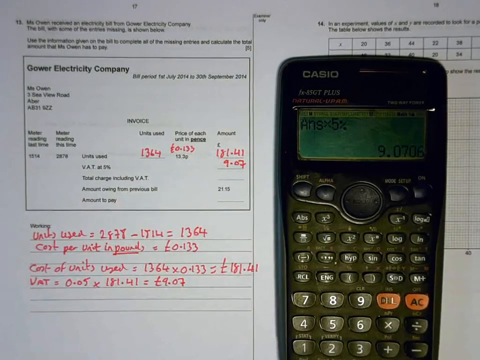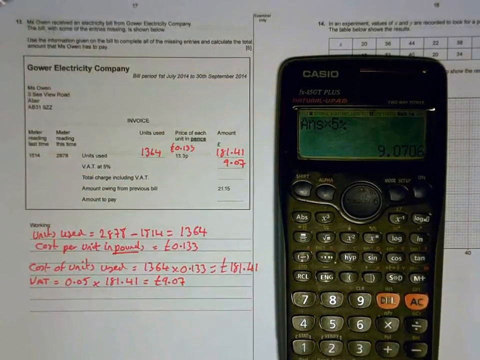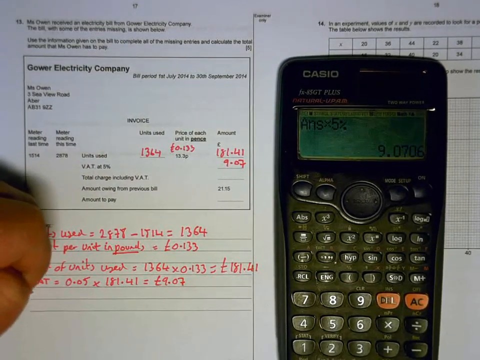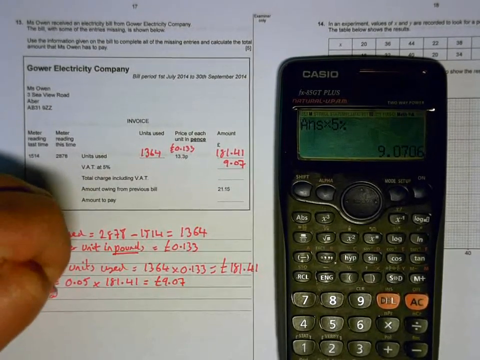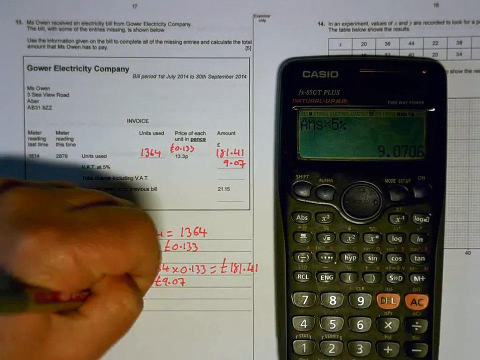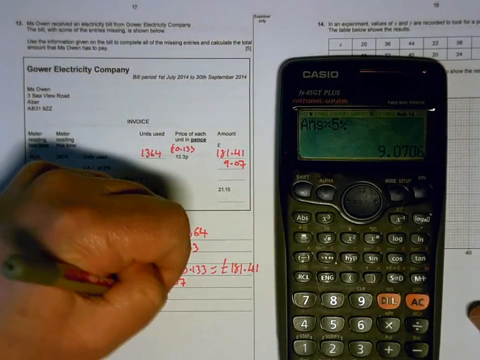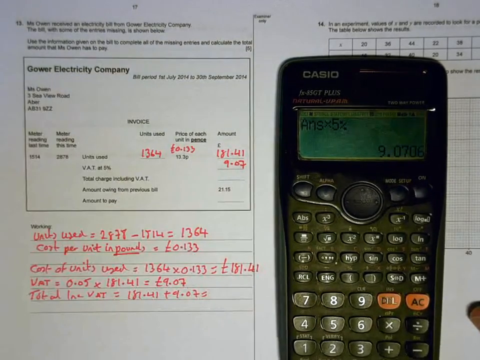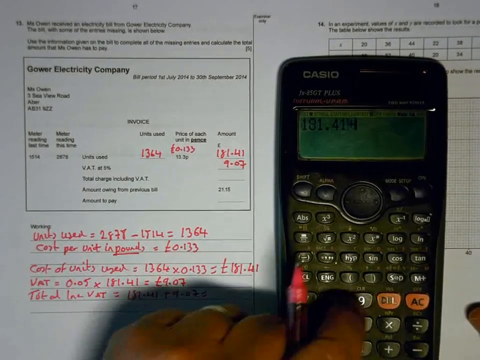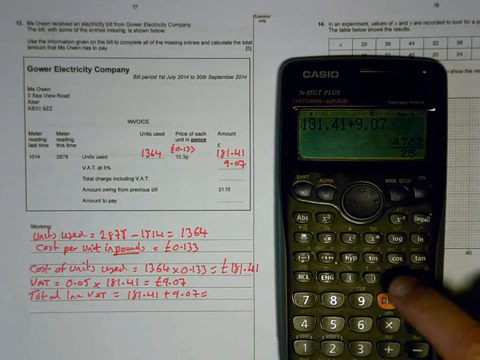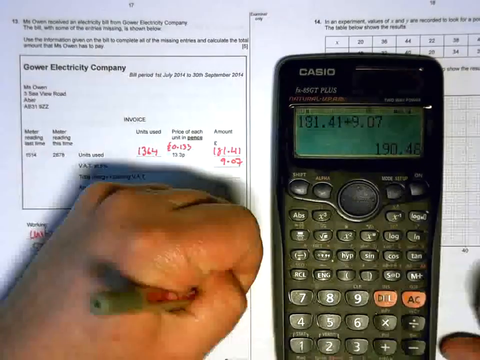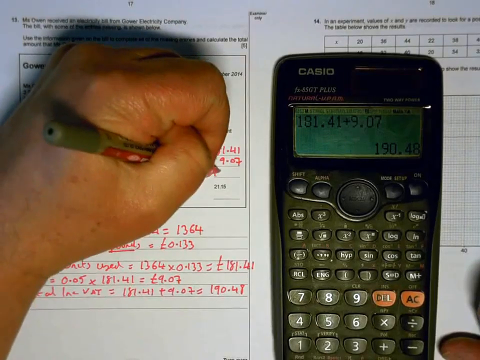Total charge, including VAT, so I'm going to add those two together now. So total including VAT will be 181.41 plus 9.07, which is 190.48. So that's what will go there.